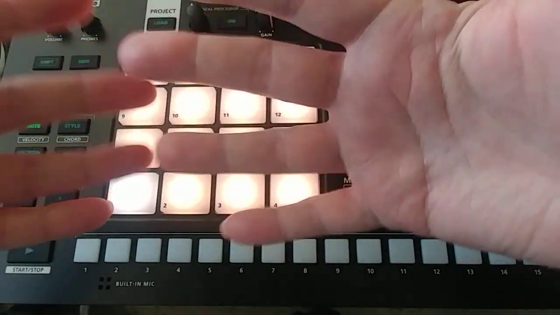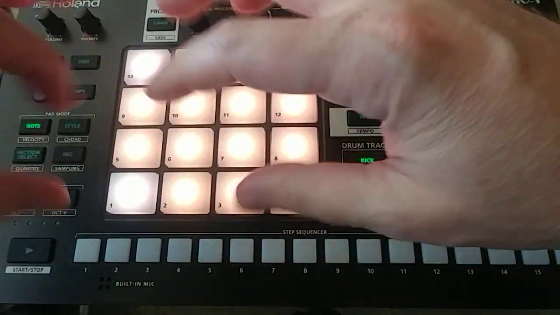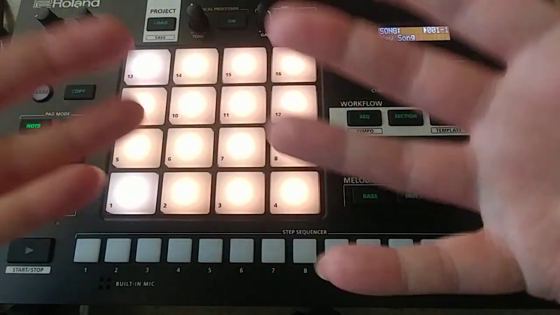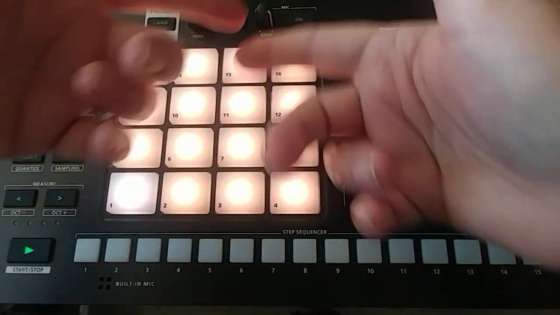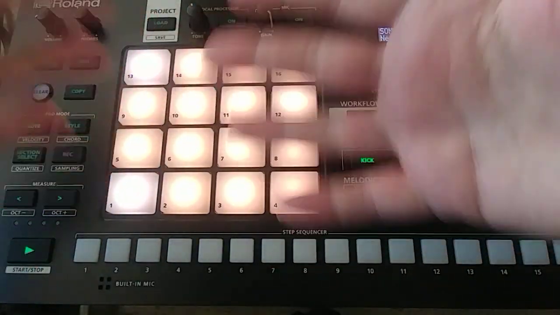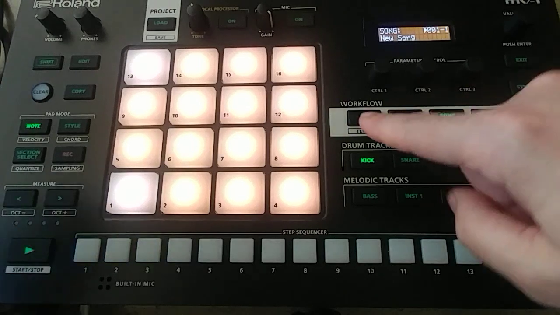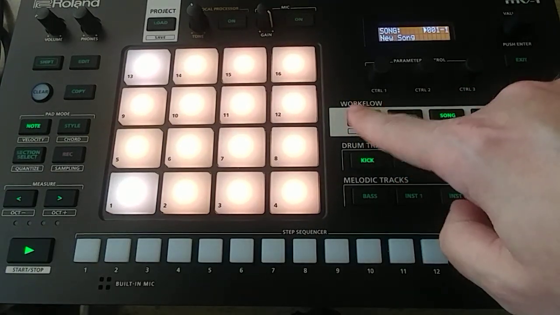We're going to go off on a little bit of tangents here to talk about some more things in depth on the Verselab, make sure we understand what's going on. But right now, let's just start a brand new project. We're at new song. This is just the default project. Let's go ahead and go to the sequence part of the workflow.